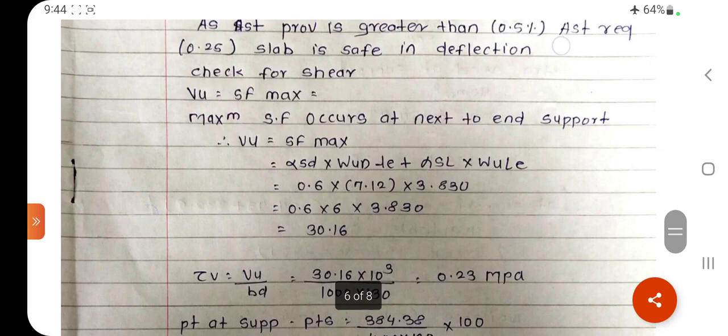The maximum shear force occurs next to the end support, and as with our Mu, we have the WUD and WUL. We have the formula for the shear force also, which is equals to alpha SD WUD into L, alpha SL into WUL, okay, into LE.